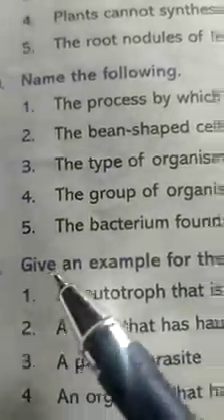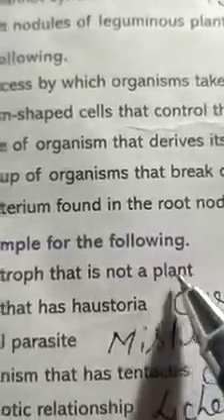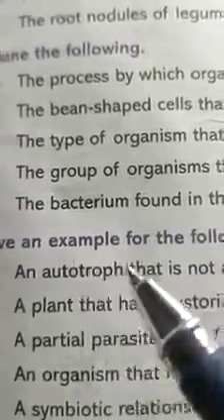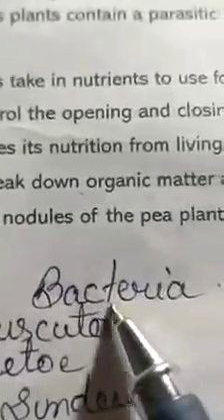Come to E. Give an example for the following. First, a heterotroph that is not a plant. Students, I will give you one example here: bacteria. You can write the example of bacteria. Now come to the second.